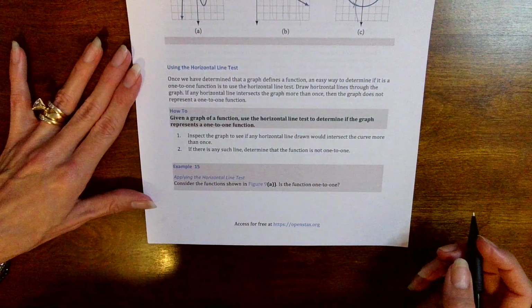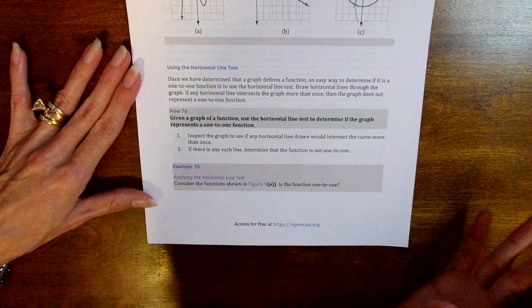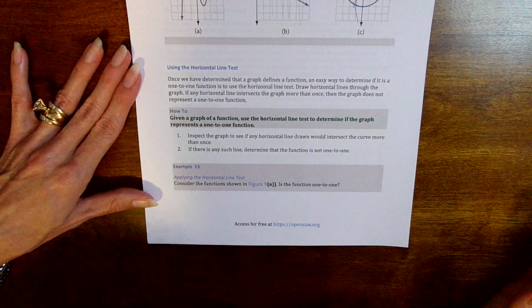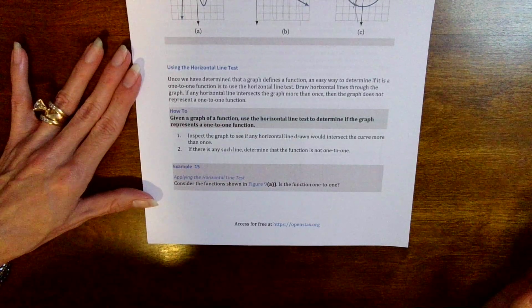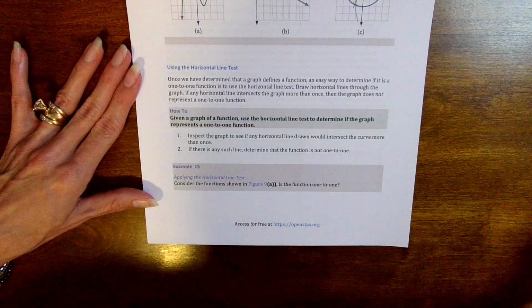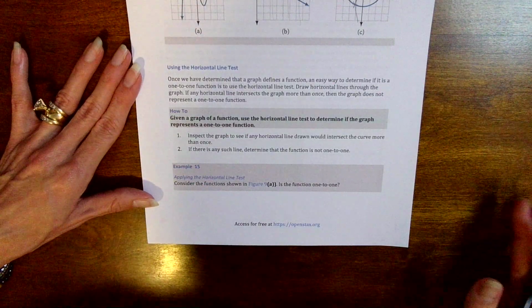So we have a horizontal line test, and once we've determined that yes, it is a function, an easy way to determine if it's a one-to-one function is to use the horizontal line test. You draw horizontal lines through the graph. If the horizontal line intersects the graph more than once, the graph does not represent a one-to-one function.